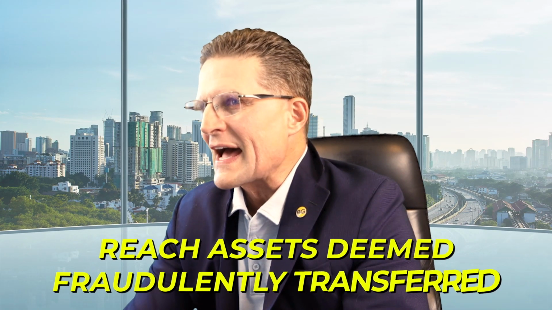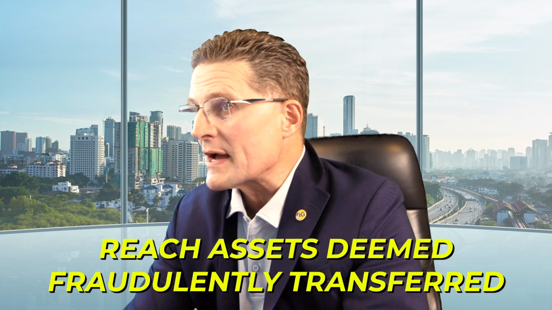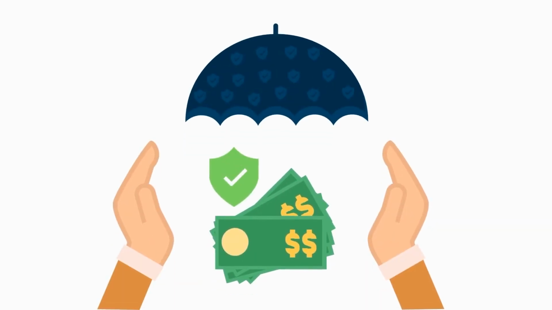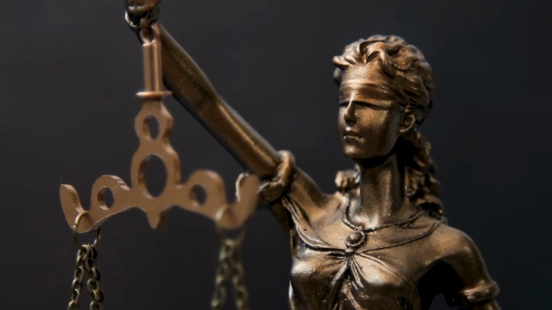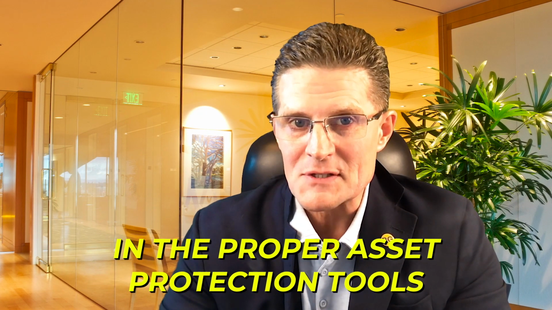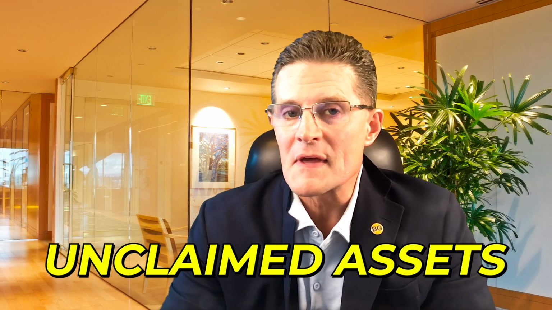The bottom line is that unless someone has protected the assets, creditors can reach assets deemed fraudulently transferred. However, when you have protected your assets, a fraudulent transfer ruling is generally like a barking dog in a cage. So in most instances, it is only those assets that creditors are seeking for which the judge denies protection. That is, the judiciary denies protection unless one holds those assets in the proper asset protection tools. Thus, protected assets remain secure along with the unclaimed assets.